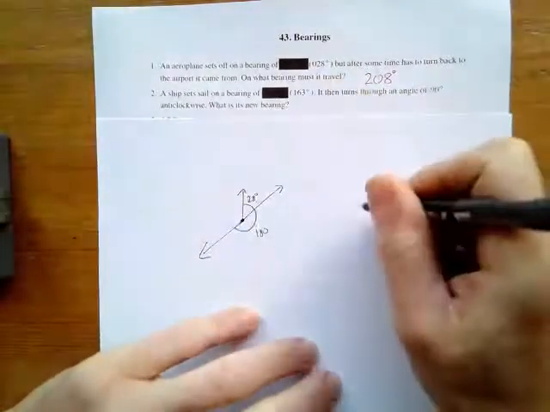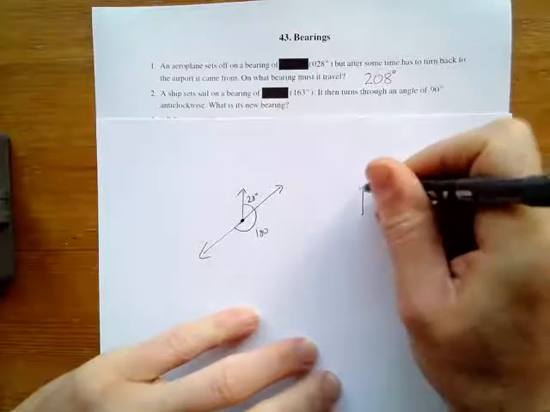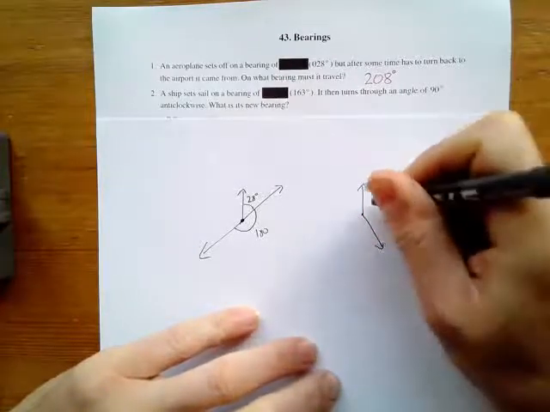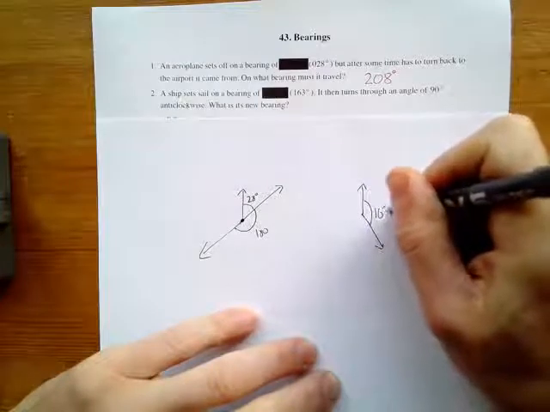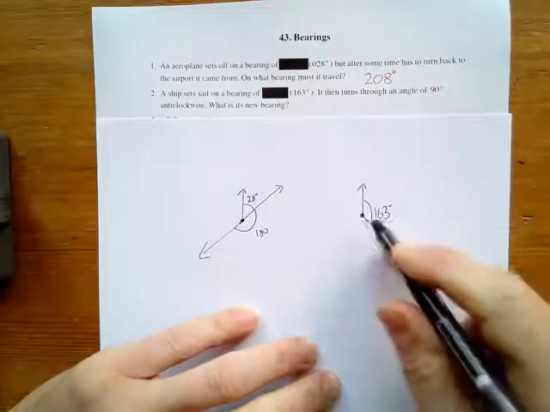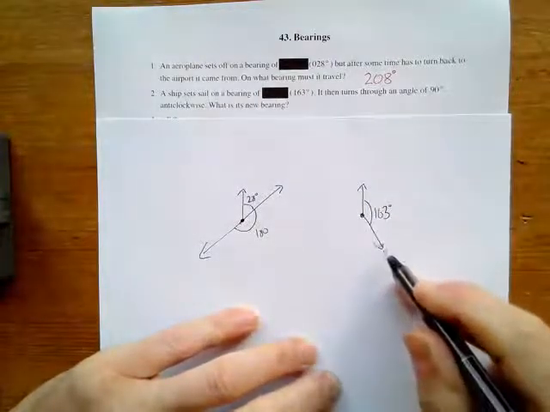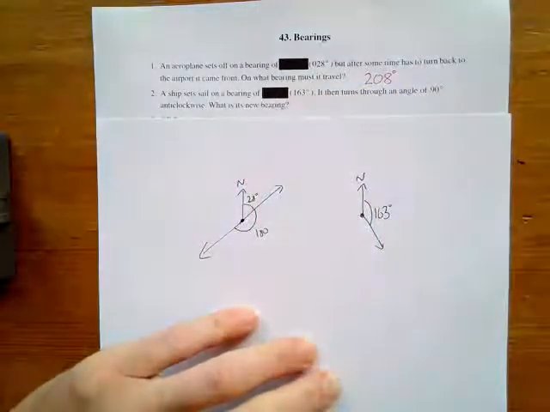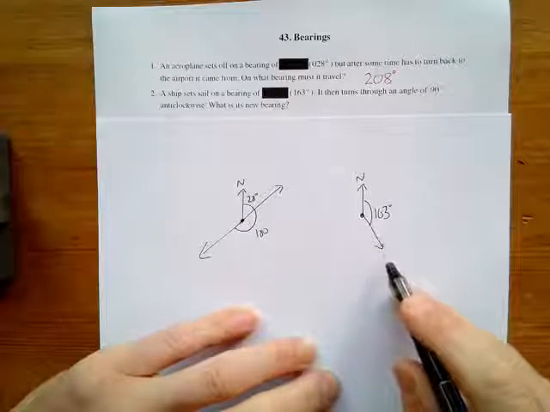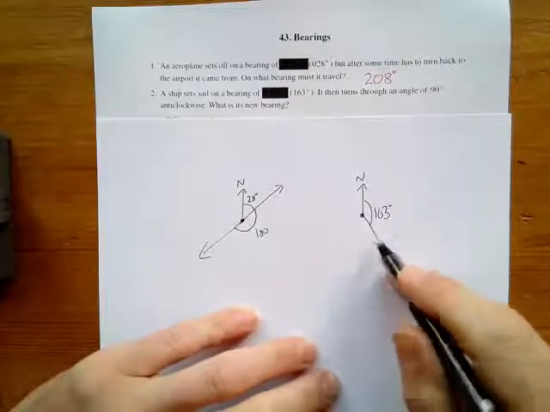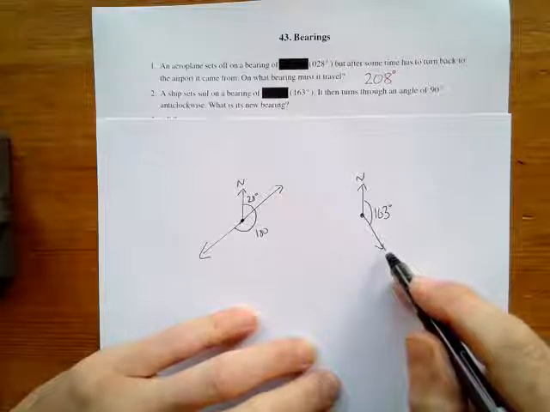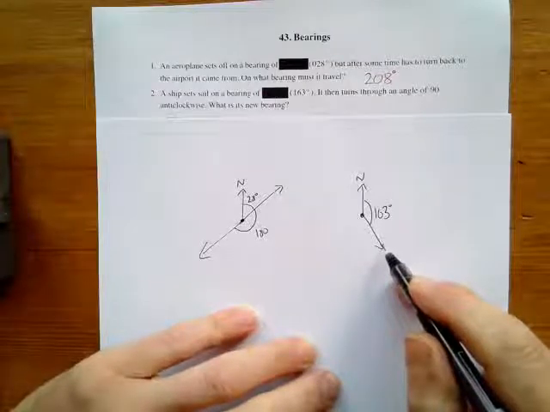Again, let's just do a little diagram just to roughly see what 163 degrees would look like. Well, it would look something like that. That would be 163 degrees there, and this would be the direction that the ship is sailing in. That's north there, I should say. Okay, so it's heading in that direction there, and it turns through an angle of 90 degrees anti-clockwise.